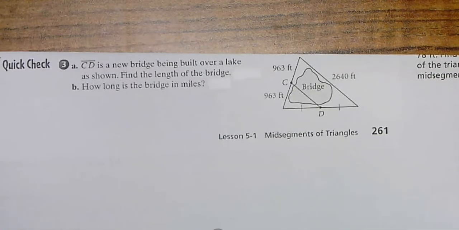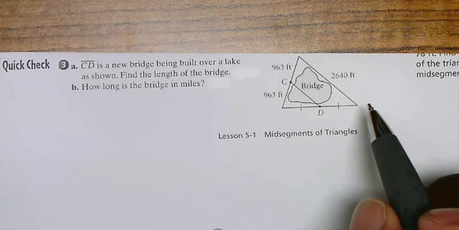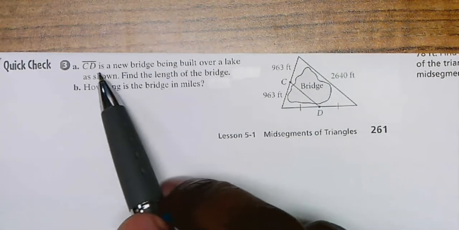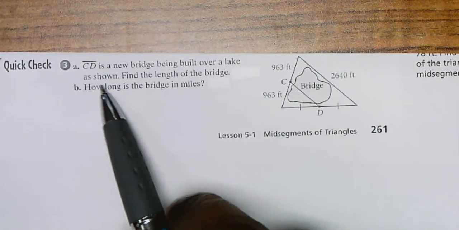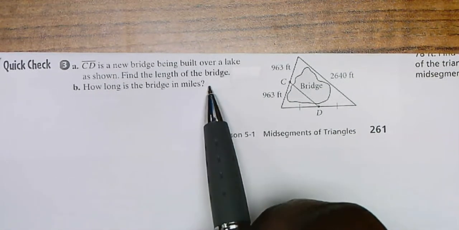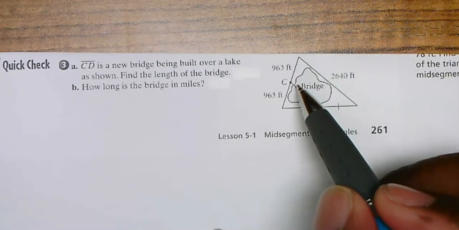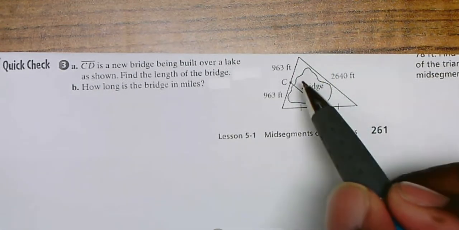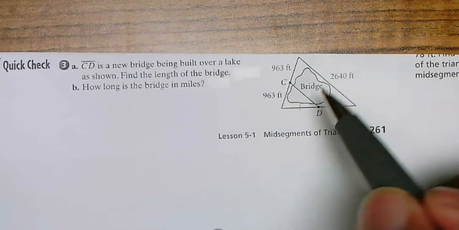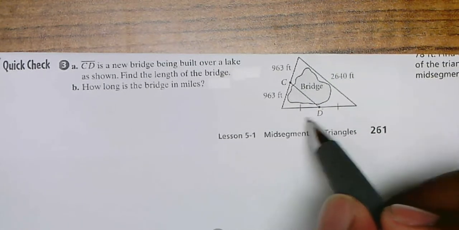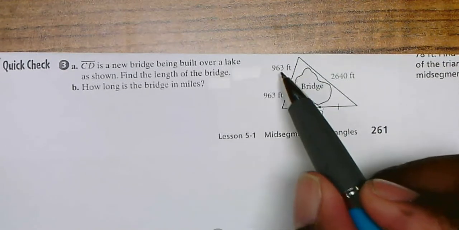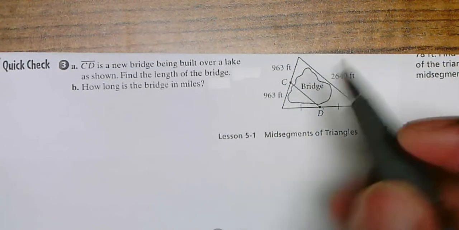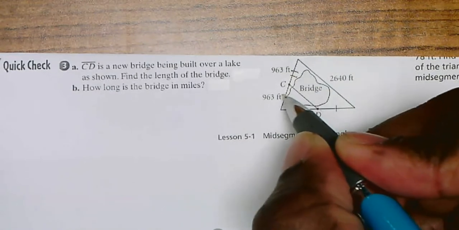Alright, so they gave me this information and they said that CD is a new bridge being built over a lake as shown. Find the length of the bridge. So this is the lake and this is the bridge, CD. And they said these 2 parts were congruent by showing me my picture. And they didn't say these 2 parts were congruent, but they said they're both 963 feet. So I know they're congruent.